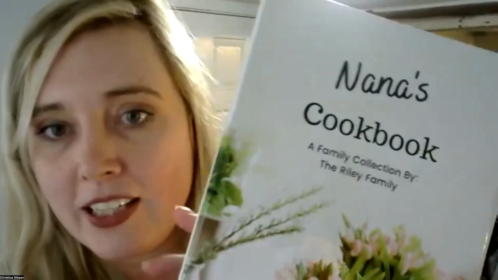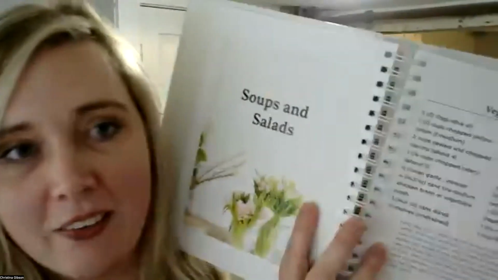So hardback wire, you'll see that. This is what I did. This is my mom's cookbook, Nana's cookbook that I did a year ago. I love it. It lays flat, so it's awesome when she is cooking. She can lay it out on the counter. The special thing that I did for her is I did really large print. She really struggles seeing, so everything's really big. I think we could see it from space if we wanted to. So yeah, that's the hardback wire.